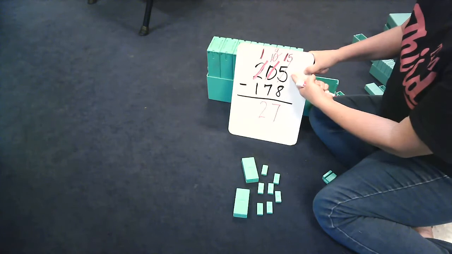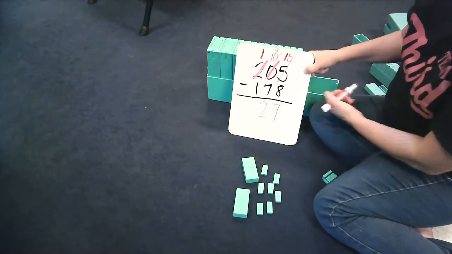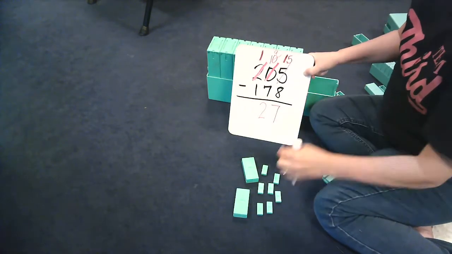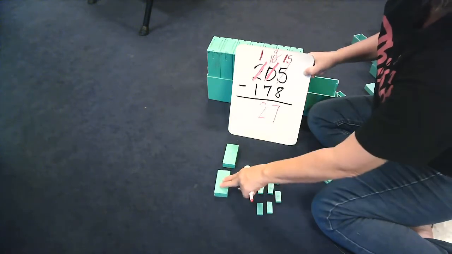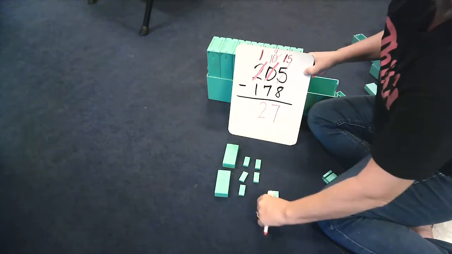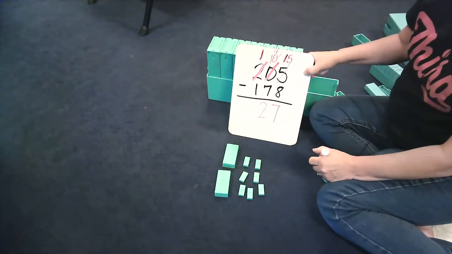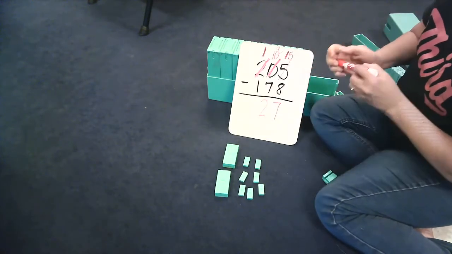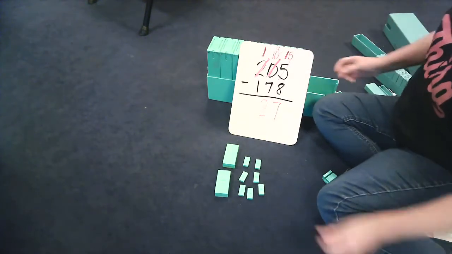The difference between 205 and 178 is 27. And I can prove that using my blocks. 10, 20, 21, 22, 23, 24, 25, 26, 27. There you go. Let's do another example.